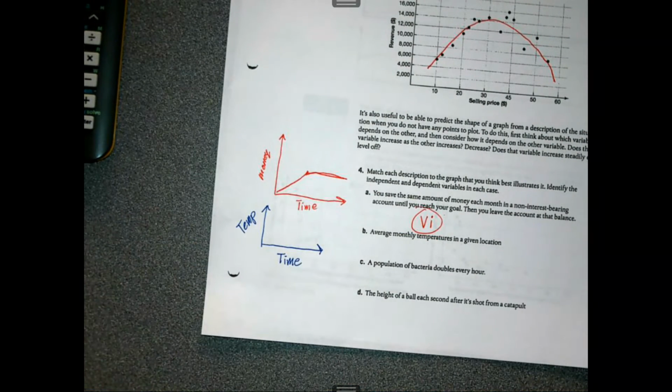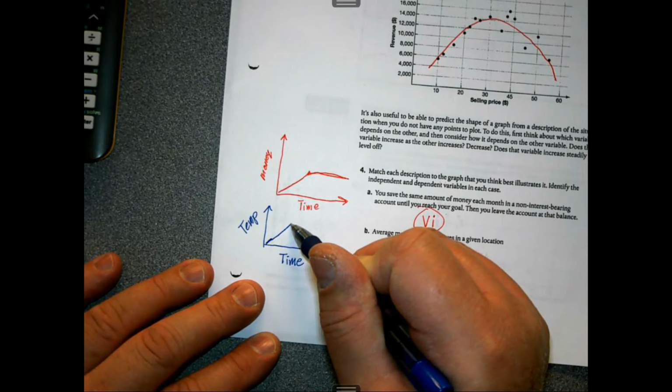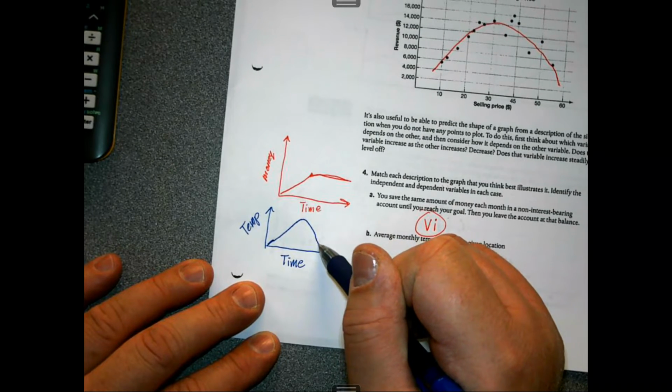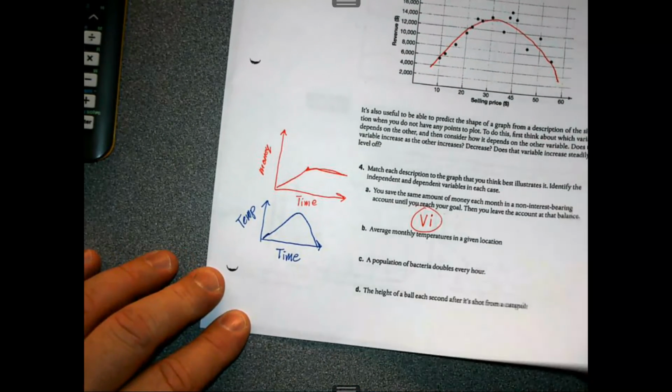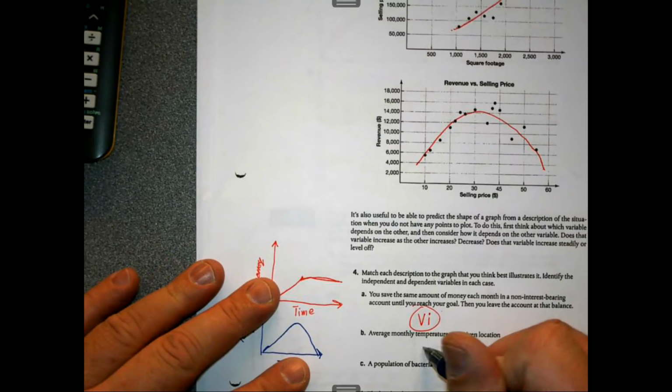Well, are we doing it over a period of a year? Because if we start in January, then we go to June or July, August, and then we go back down to December. So it looks like an upside down parabola again. Hey, look at that! There's one here in number one, isn't it? So I'm going to say I.